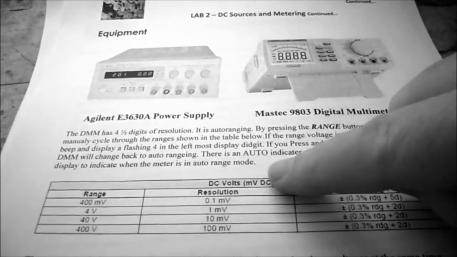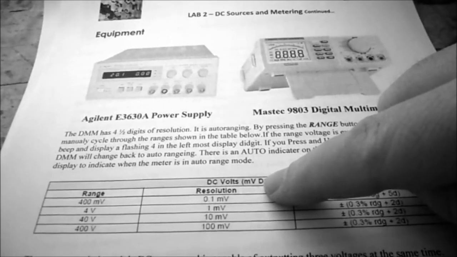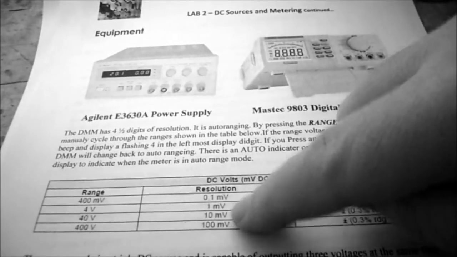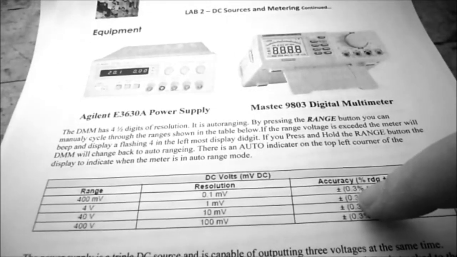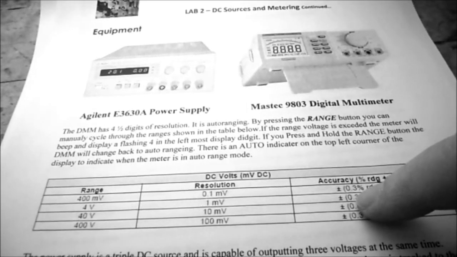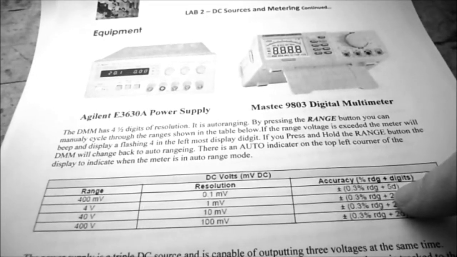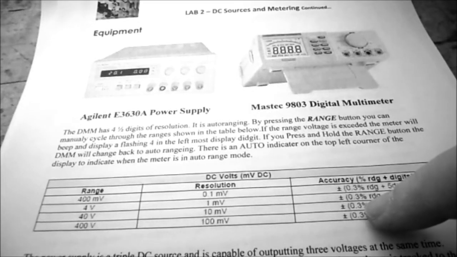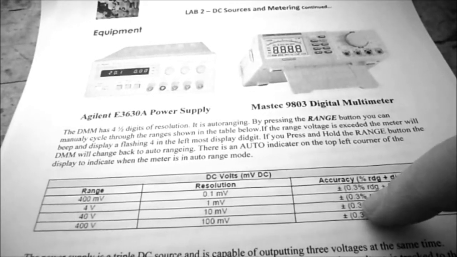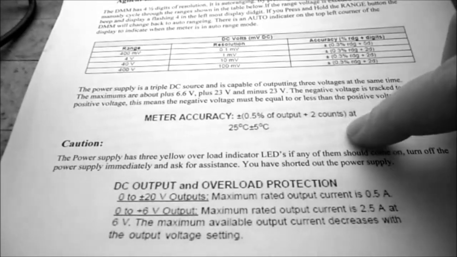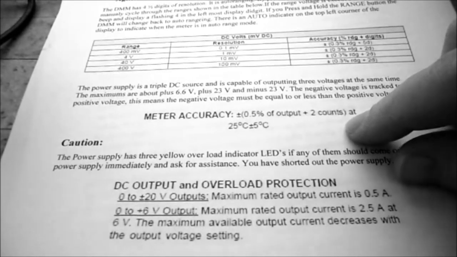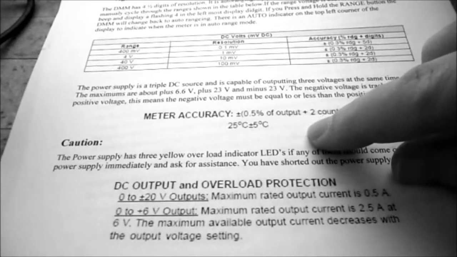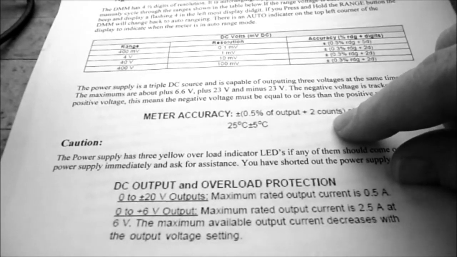I've gone and got the specification for the digital multimeter to show you the resolution at each range as well as the accuracy. So for the 400 millivolt range, you can see it's 0.3% plus 5 digits, and on the 4 volt, 40 volt, and 400 volt range, it's 0.3% and 2 digits. I've also gone out and found the specification on the power supply meter, and you can see its accuracy is 0.5% of the output and 2 counts.